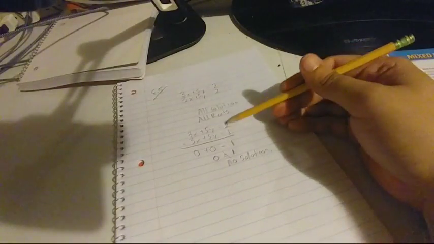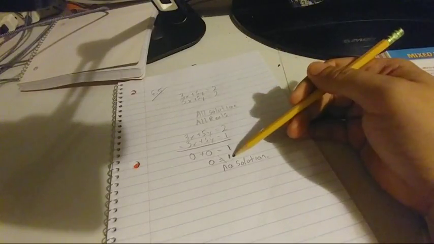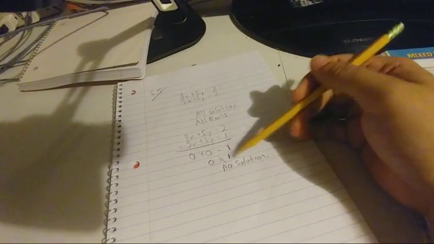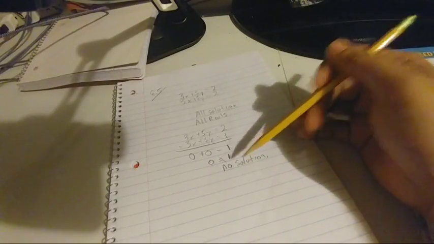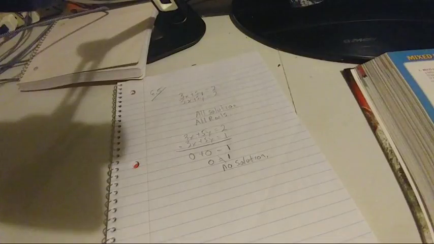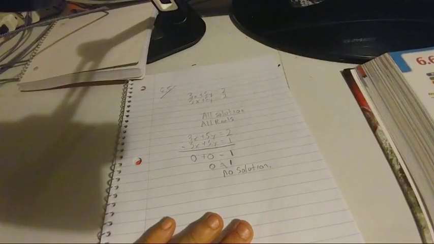So while here, if they turn out to be the same thing, it's all solutions, here, if they have something that's unequal, it's no solution. There's no variable here to change this, so it's automatically a no solution. That's the basis of chapter 6, and that's as much as I want you to know for that.